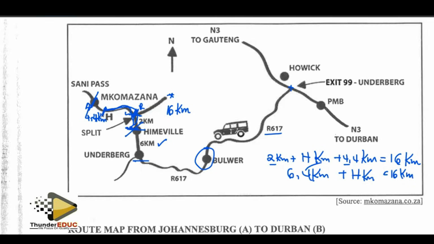The 6.4 jumps over, it becomes a minus. So the distance covered here is 9.6 kilometers.